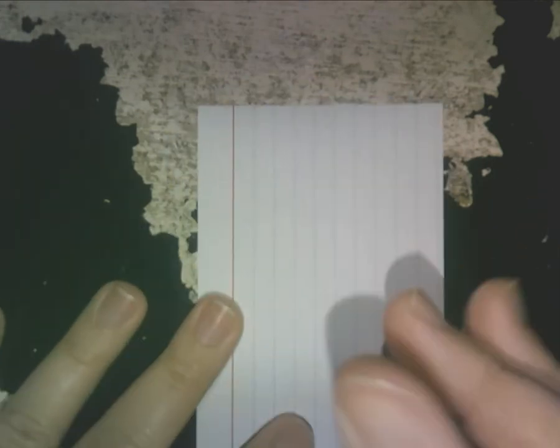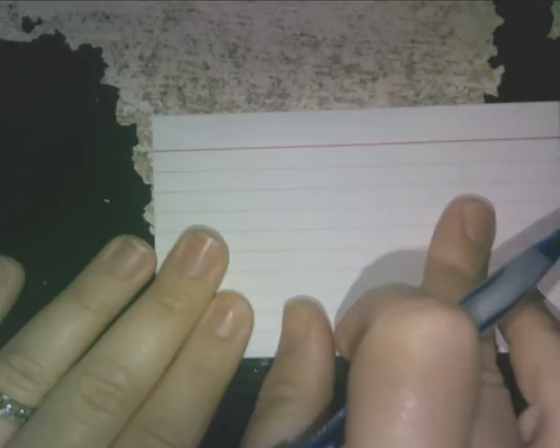Then yesterday, I'm going to turn this over. I think I have enough room. Yeah, I'll write this way. No, I'm going to write this way.